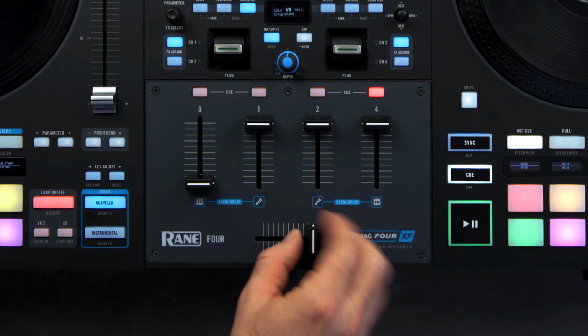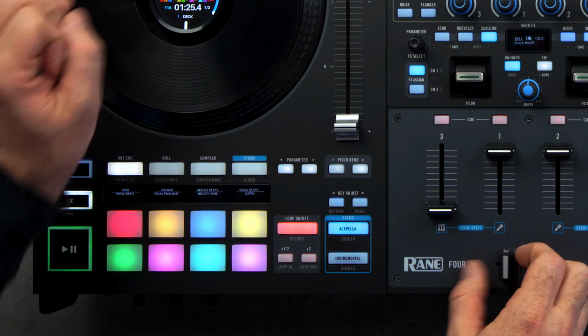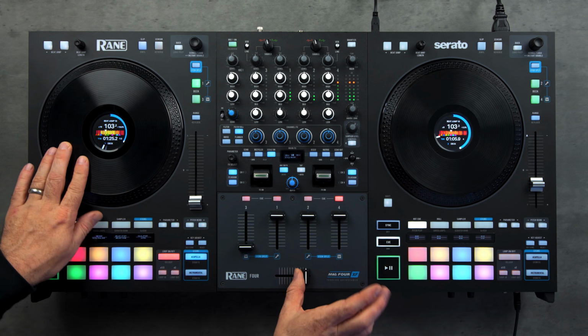That should be enough to get you started DJing with the new RANE 4. Remember, the full user guide as well as firmware and software download links are always available in the download section of RANE.com.